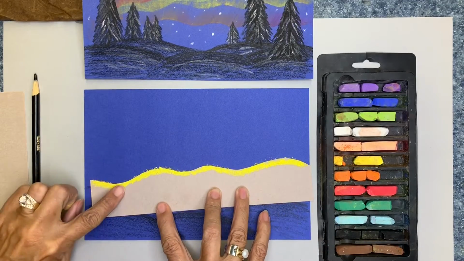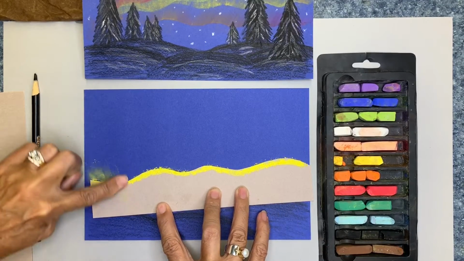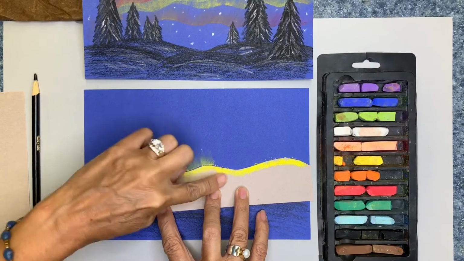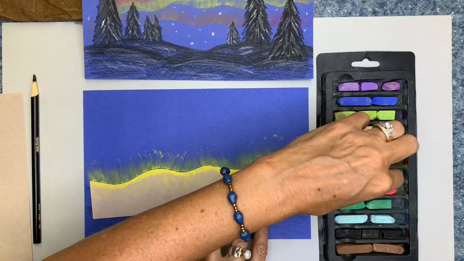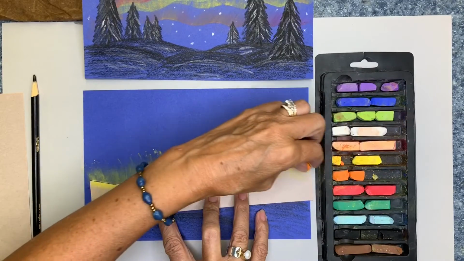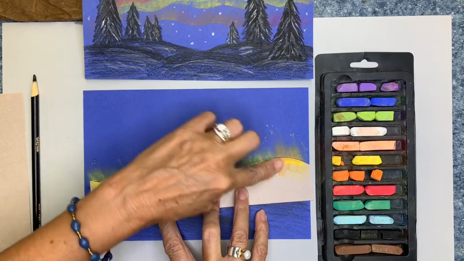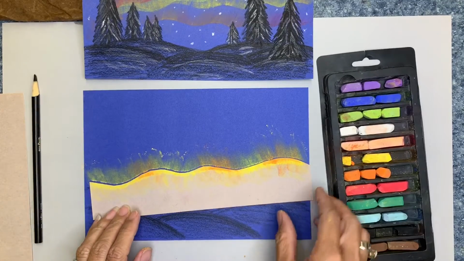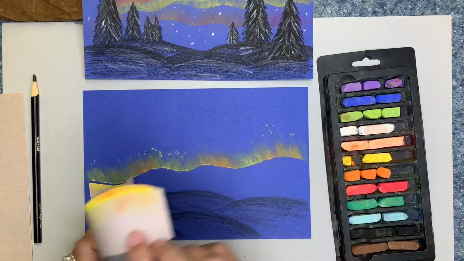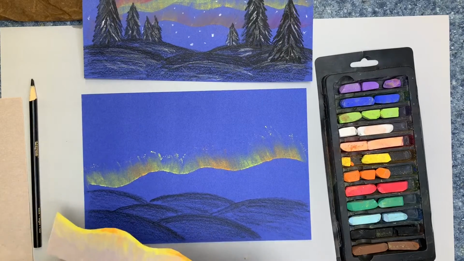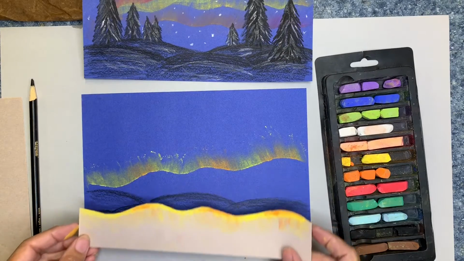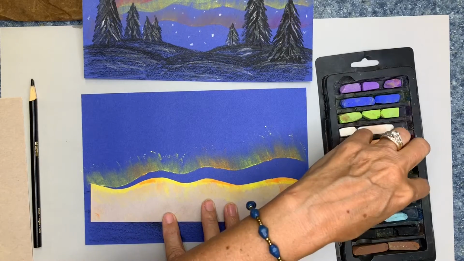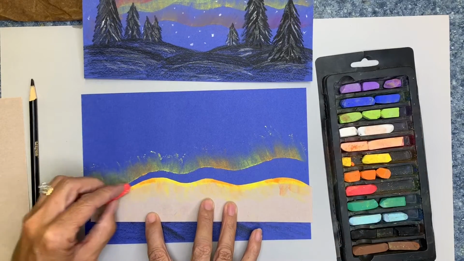Now you're going to use your finger and you're going to spread the color up into the sky. You can add a little bit of a different color as well. I'm going to add a little bit of orange. Okay, now you're going to pull your paper off and you see your first little ray of northern lights. I'm going to add a little bit more underneath here. This time I'm using some red.